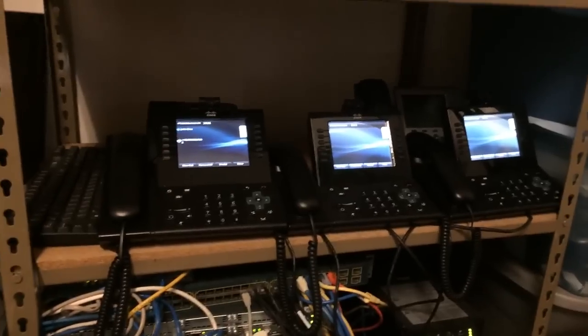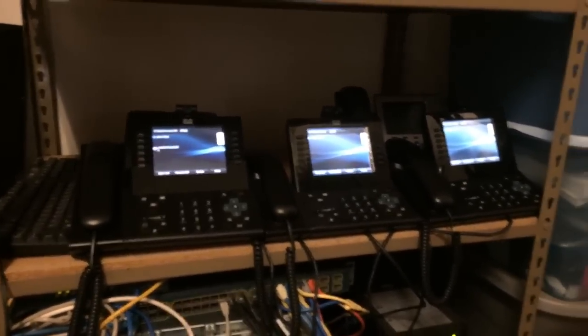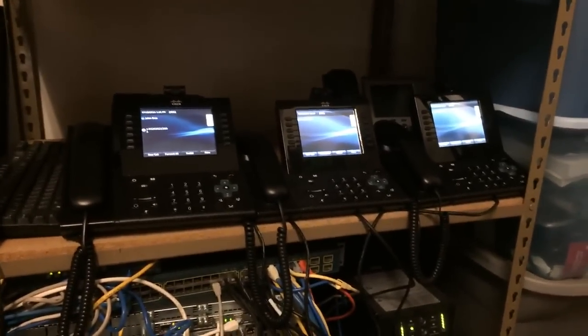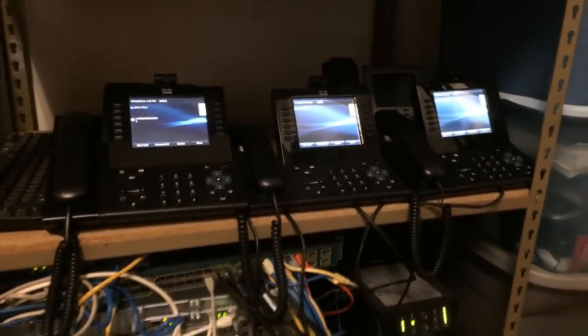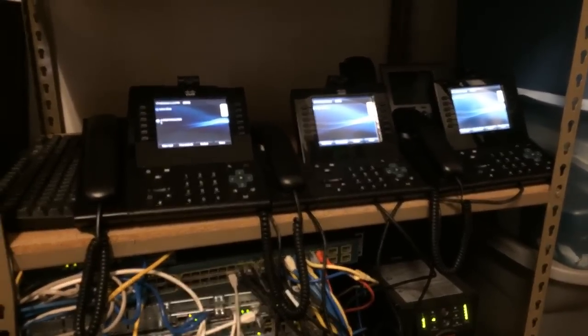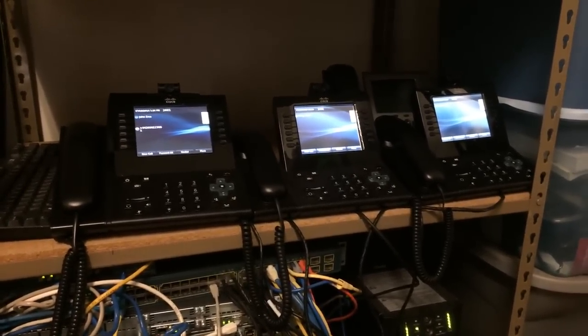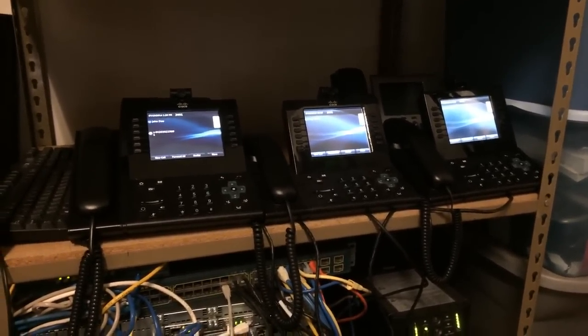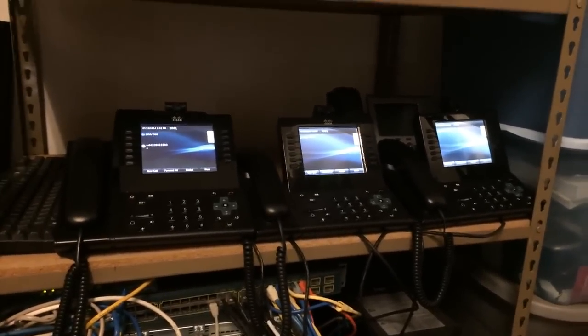Okay, for phones, I have three 9971 phones: one for headquarters, one for branch 1, and one for the backbone. Yes, I did spend the money for these phones. They're kind of expensive. You can buy them on eBay for about $230. I wish I knew the reseller's name. There's a guy in Cupertino who sells these aftermarket for $230 apiece. So I did buy all three.